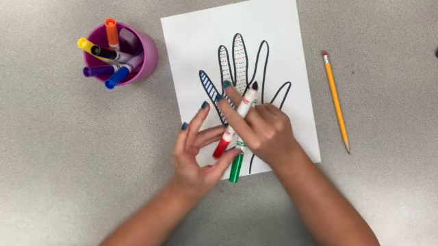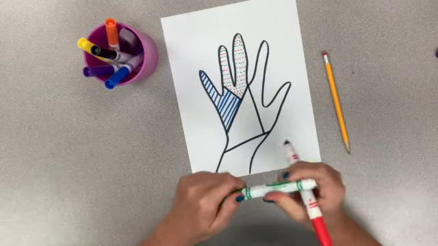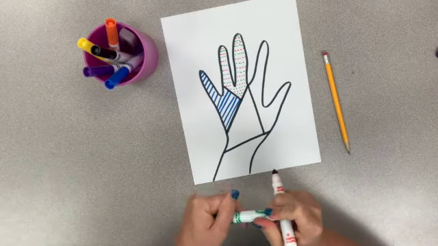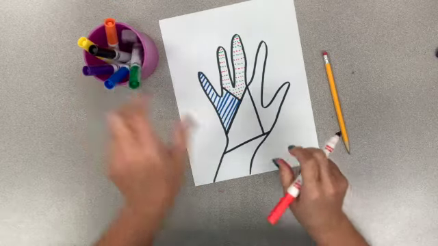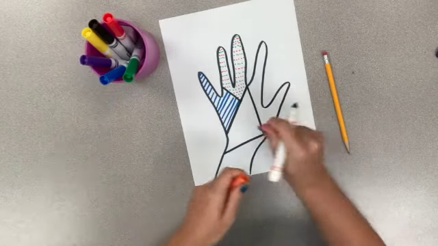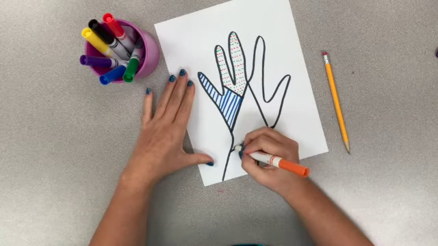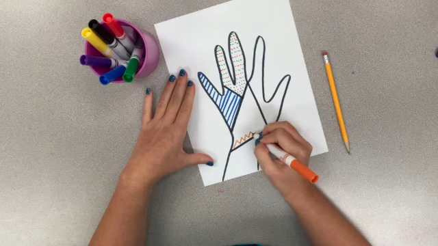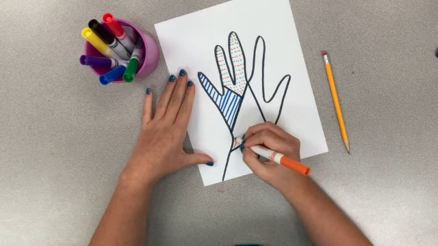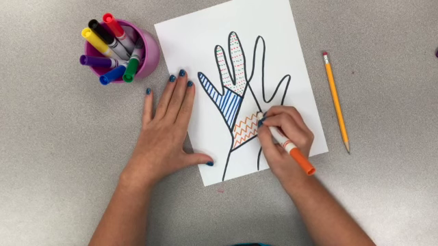Switching because I'm making a pattern. All right, so that's that section of the hand. So I've already done diagonal lines, I've done dotted lines. Let's think of what other lines I can come up with. How about in this section, I do zigzag lines. So I do some zigzag lines in here. All right.